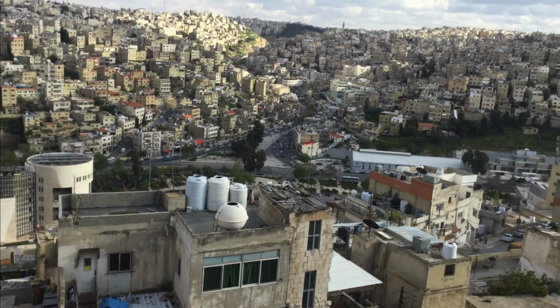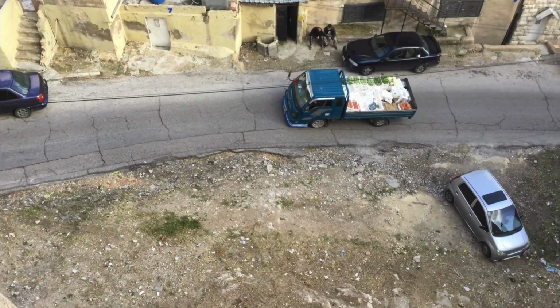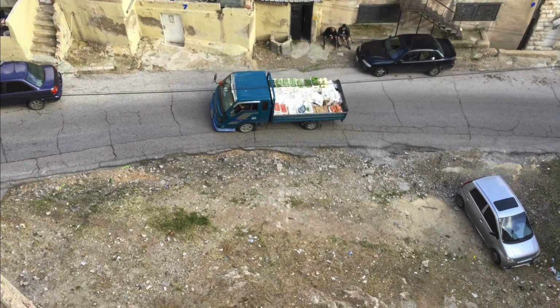What I wanted to show you there was, let me pause that really quick. My wife and I went to Amman and stayed a couple extra days. Our group went back to the United States, and she and I stayed because I really wanted to see Amman. This was from our Airbnb, and this vegetable truck came by. I just thought it was so interesting.